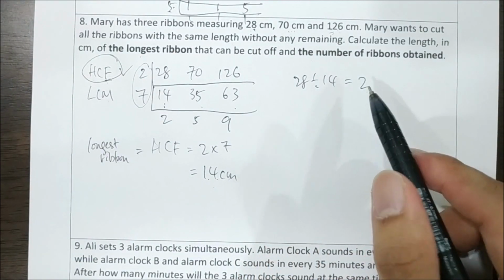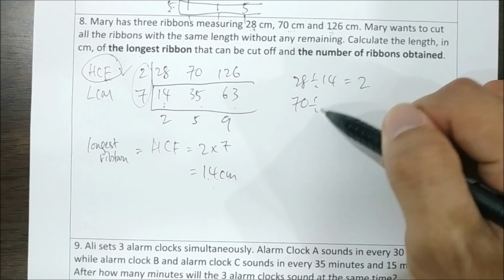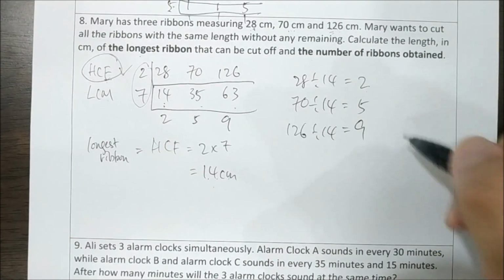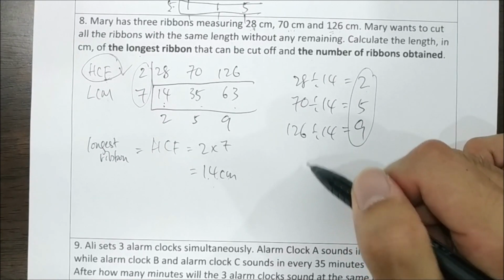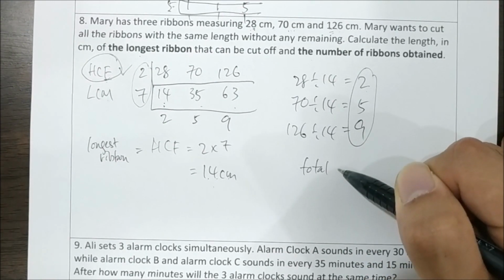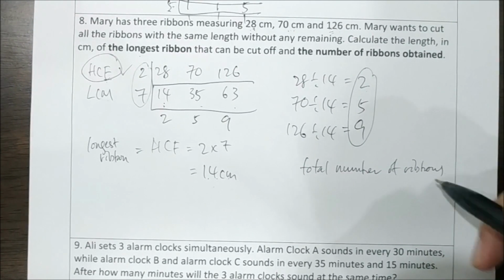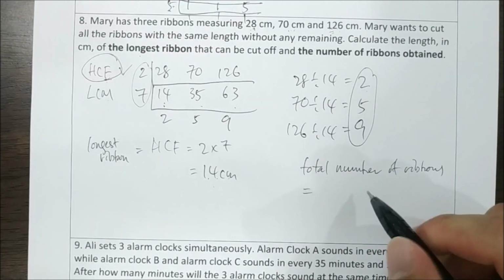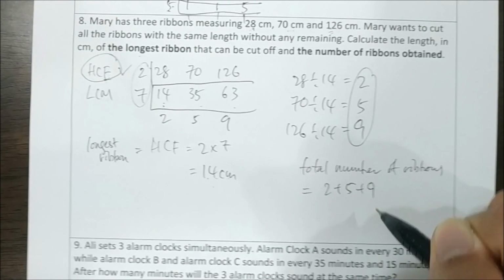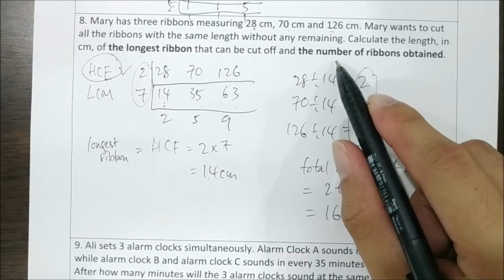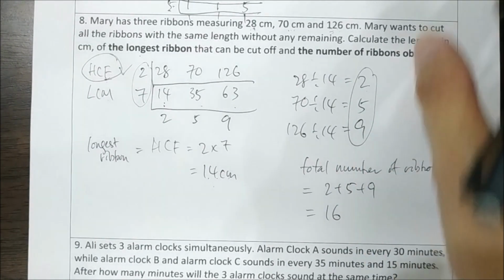The total number of ribbons, sorry for my handwriting, will be 2 plus 5 plus 9 equals 16. So we will obtain 16 ribbons.